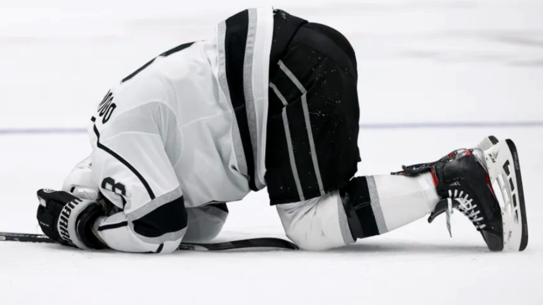On Thursday night, Drew Doughty of the LA Kings goes down hard and exits the game favoring his left ankle.